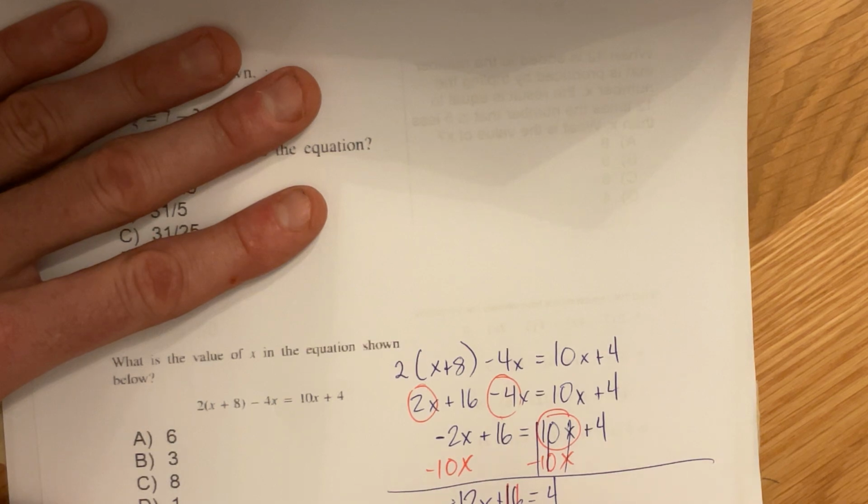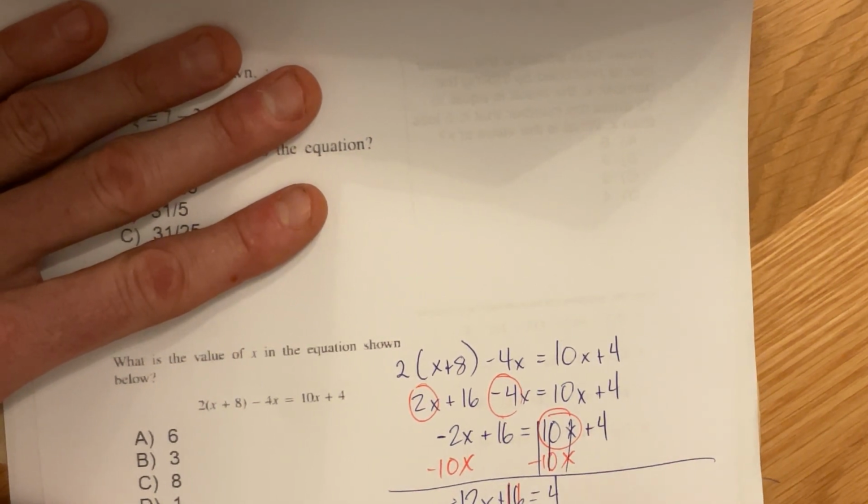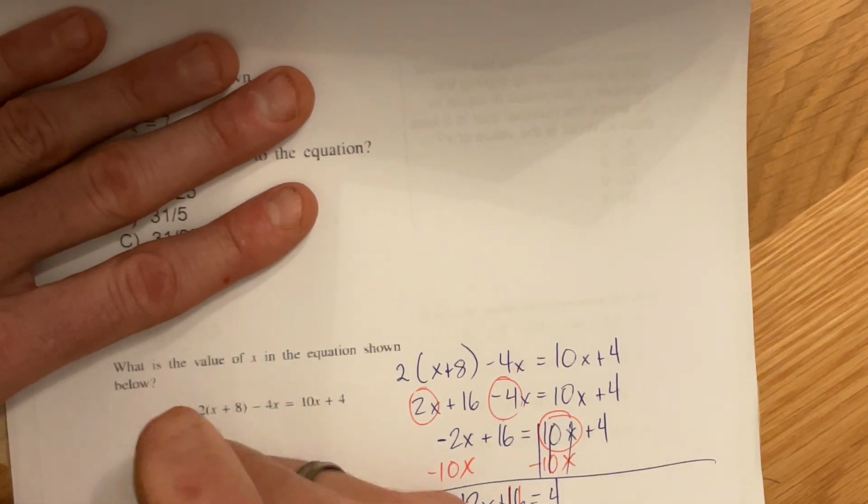One step away. I got a multiplication going on between this guy and x, so I'm going to divide by that guy. Negative 12, negative 12. And that is going to leave me with x equals, remember, any number divided by itself is plain old 1. So our answer there is going to be 1.